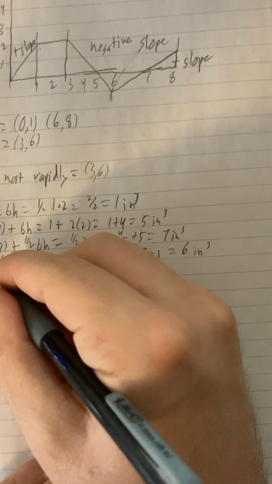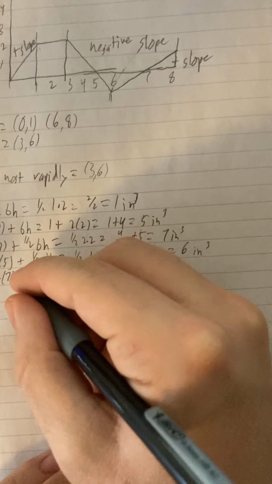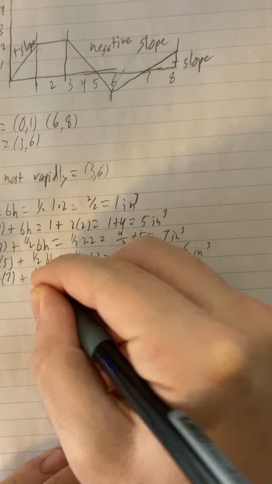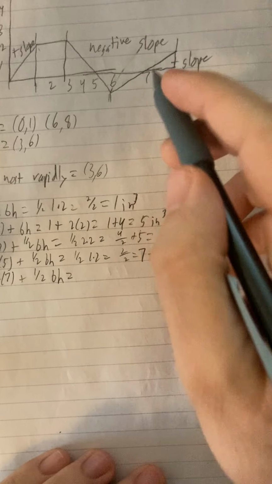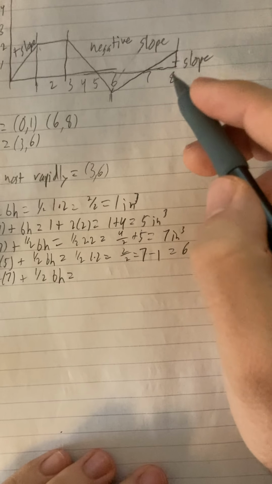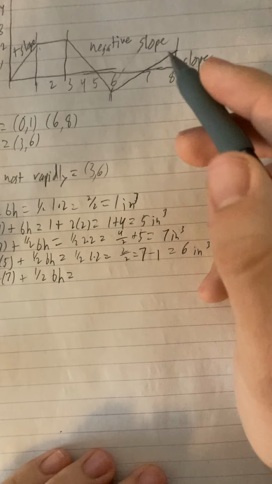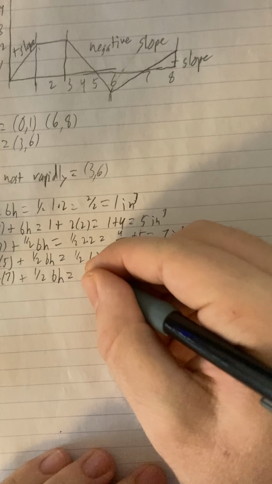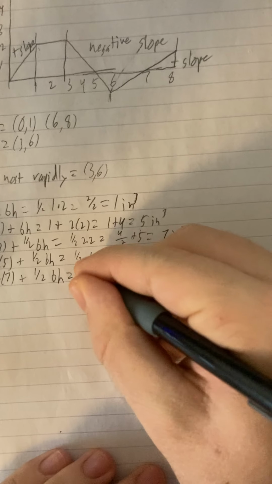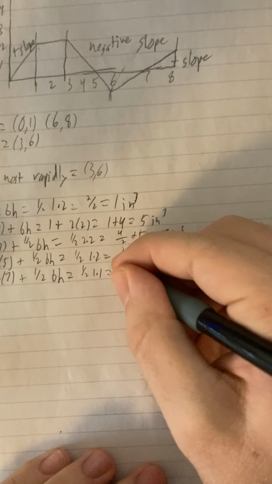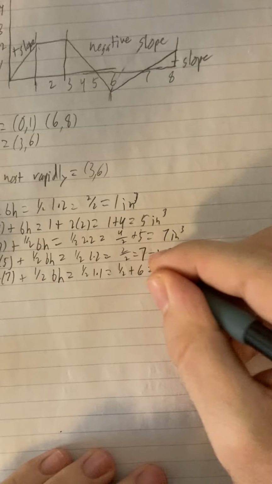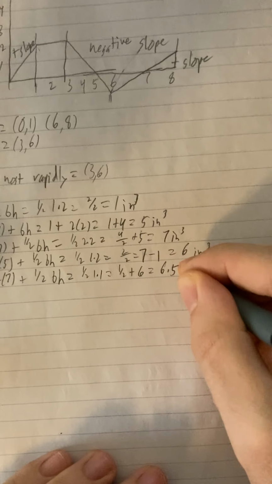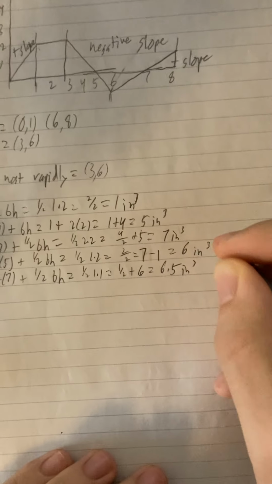But because it's negative, once again we're going to bring T of 5 over, so that's 7. Because it's a negative, it's going to be minus 1, because the area of this curve is minus 1. So that's 6 inches cubed. And now we're going to do T of 8 as T of 7 plus 1/2 base times height, so we're solving from 7 to 8. The height is 1 and the base is 1, so it's 1 times 1 times 1/2, which equals 1/2 plus 6, which equals 6.5 inches cubed.